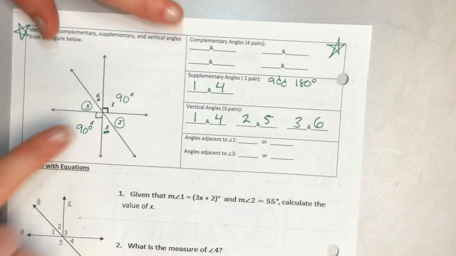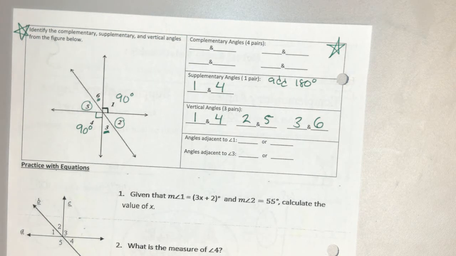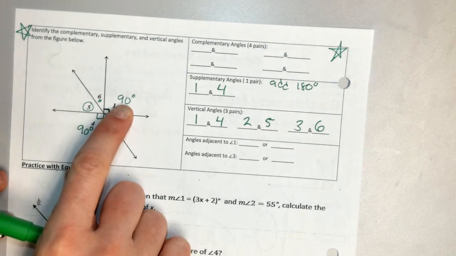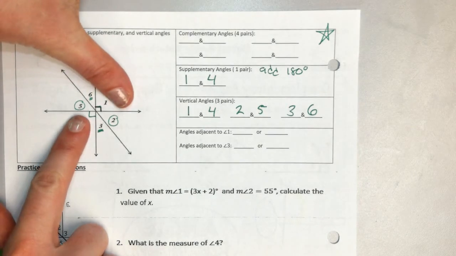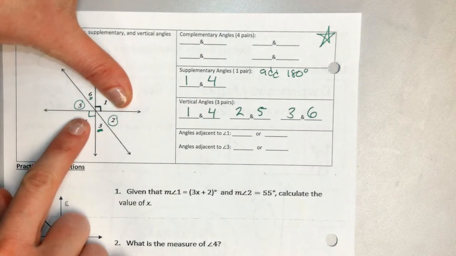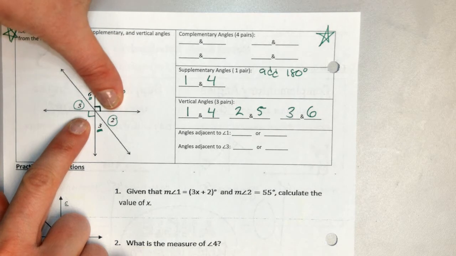If we're looking for complementary angles, again, I want a pair. 1 is already 90 degrees. 4 is already 90 degrees, so 1 and 4 cannot be a pair of complementary angles. So you're not going to use these at all.